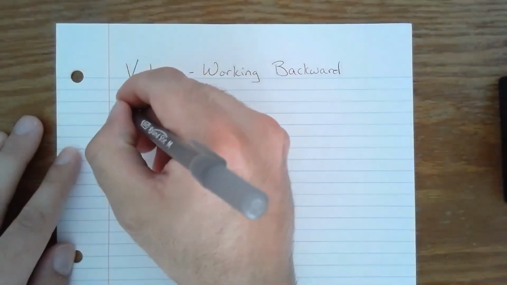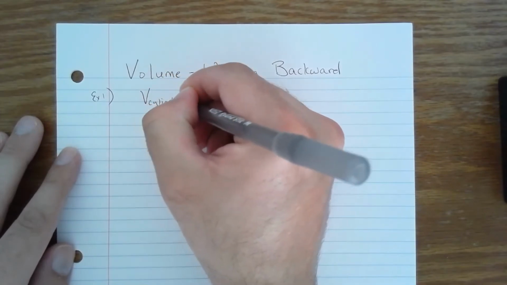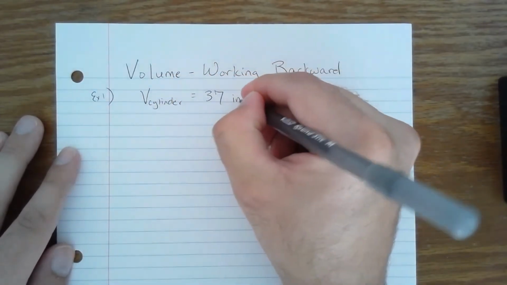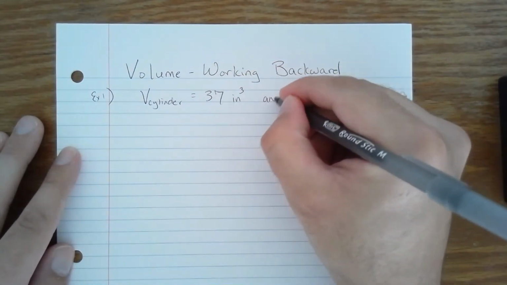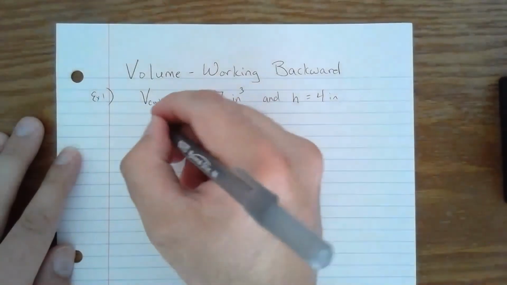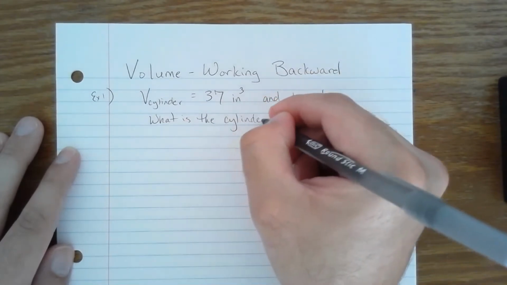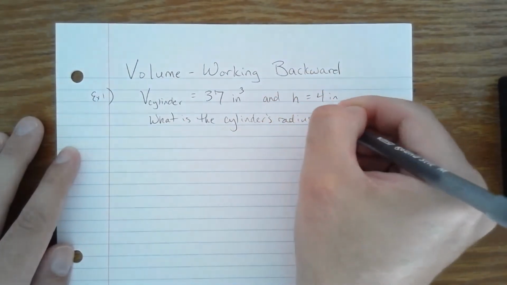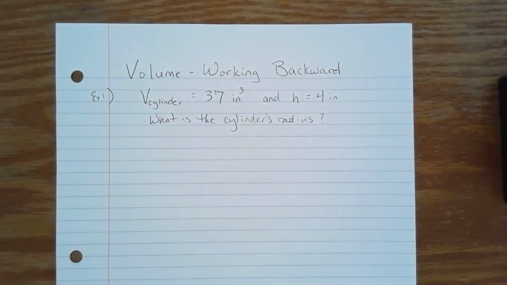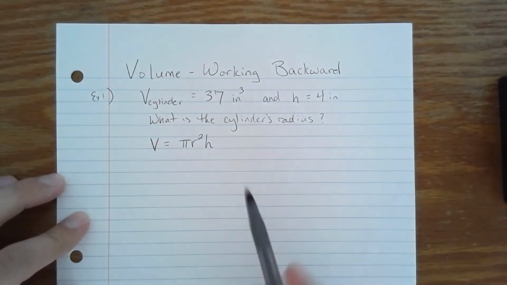For example, let's say that the volume of a cylinder is 37 cubic inches. And let's say its height is 4 inches. Let's figure out what the radius would be. So we'll say, what is the cylinder's radius? Notice here, this is still a volume problem. We still want to use our volume formula where we know that the cylinder's volume is pi r squared times its height. But we want to find the radius.